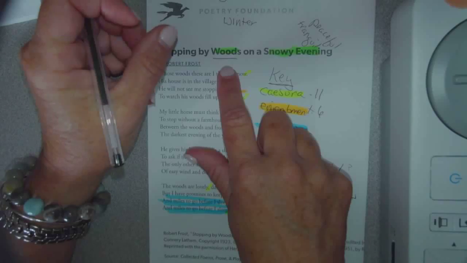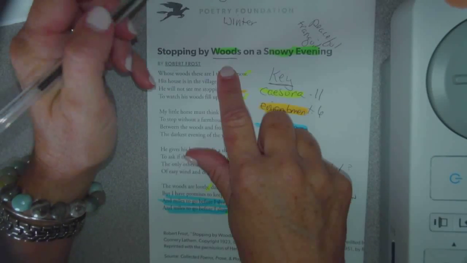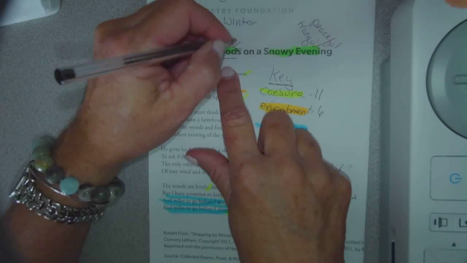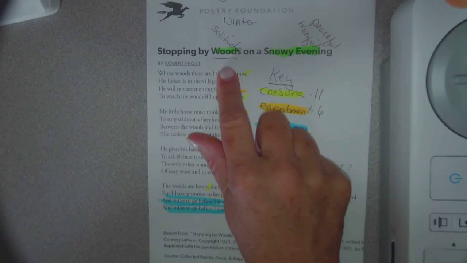all right? And the woods can mean solitude, right? And think about the smell of the woods in the winter. What grows in the woods? Plants and animals, right?